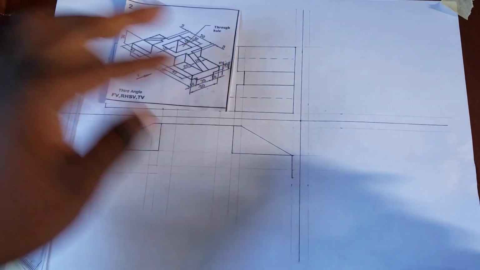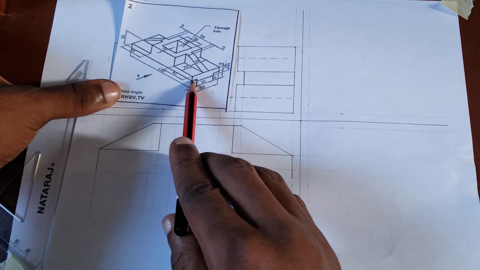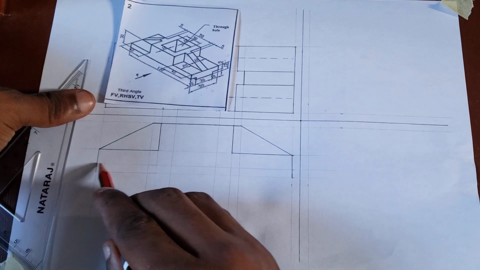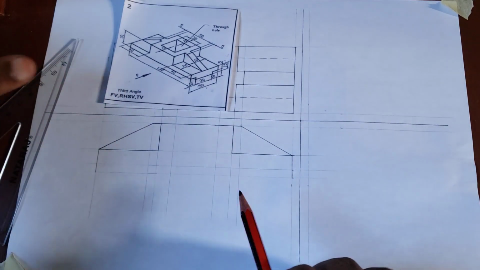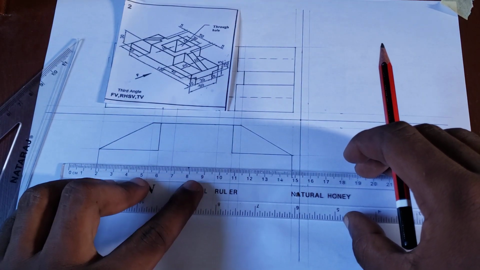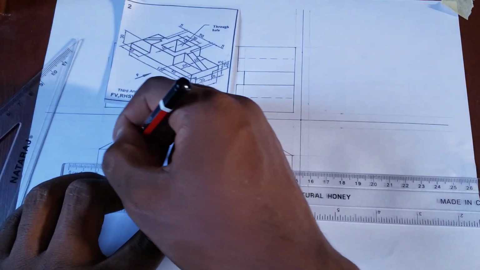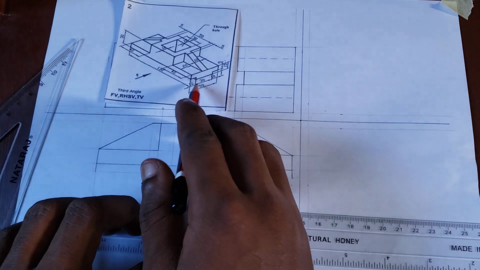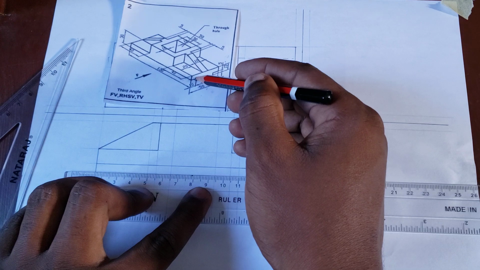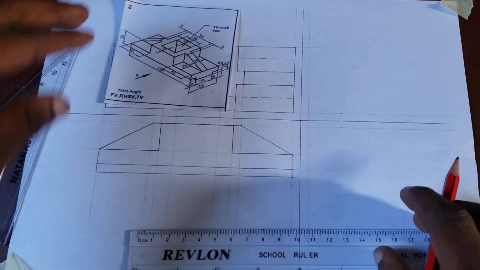Okay, then I'll see now my line, this one, of 10 millimeters from this point to this point, 10 millimeters, this one to this point to this point. Also I see now the line of 5 millimeters from this point here to this point, which is this one.